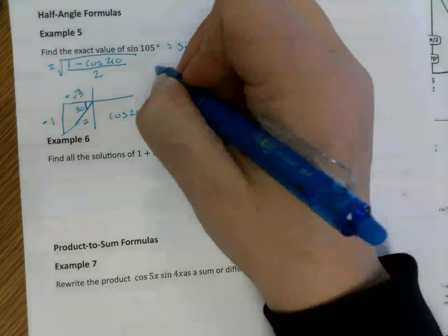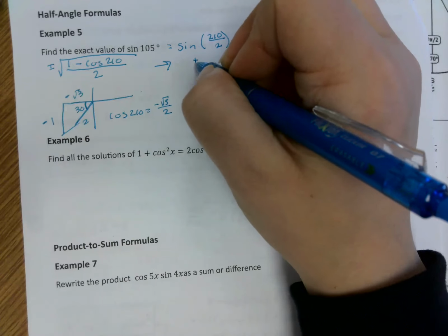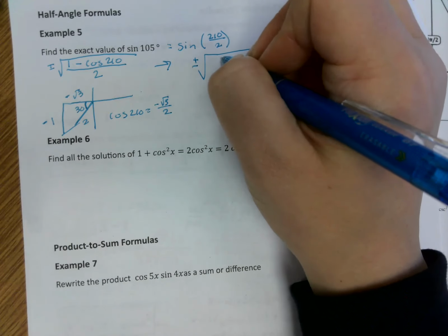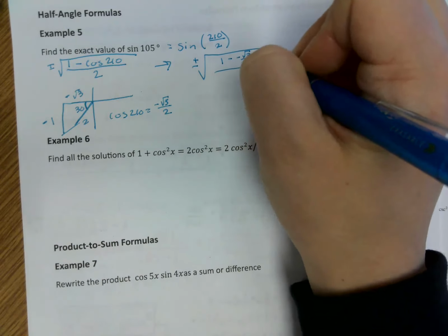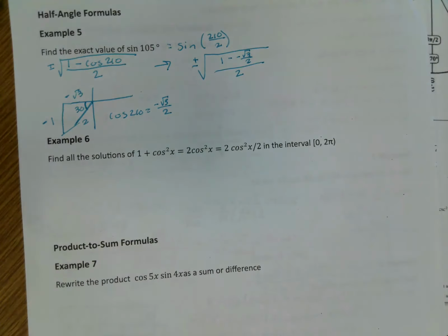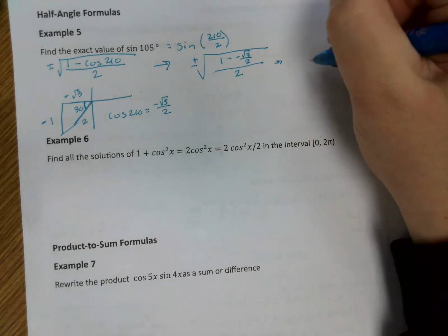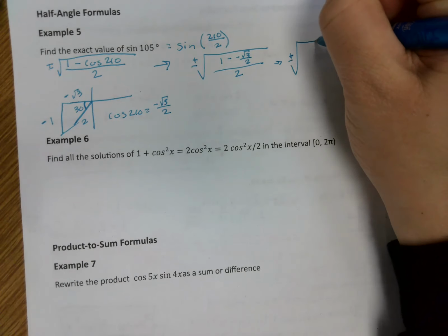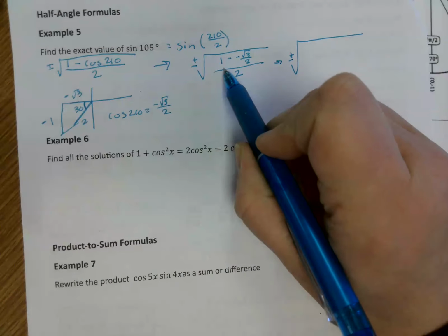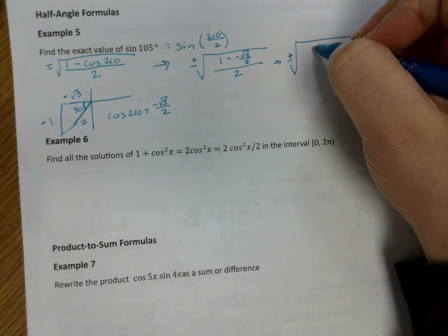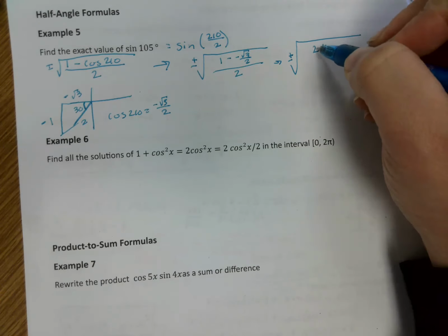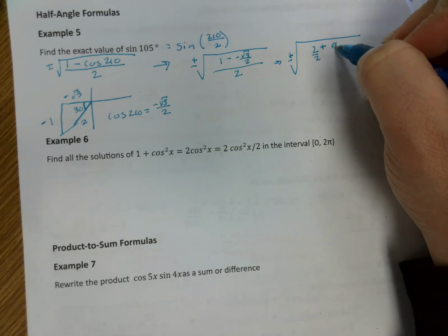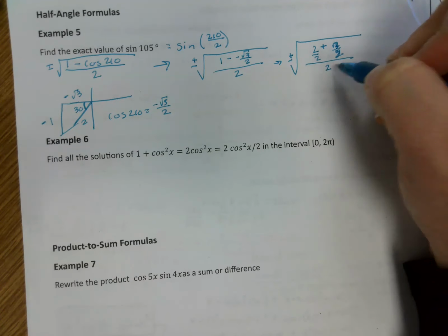So in this equation now, I can replace this: plus or minus the square root of 1 minus a negative square root 3 over 2, that whole shebang over 2. And now I can simplify that. So on top, I have that plus or minus the square root. Right here, this is like 2 over 2. This becomes a plus. So this becomes 2 over 2 plus square root 3 over 2. This whole shebang is still over 2.